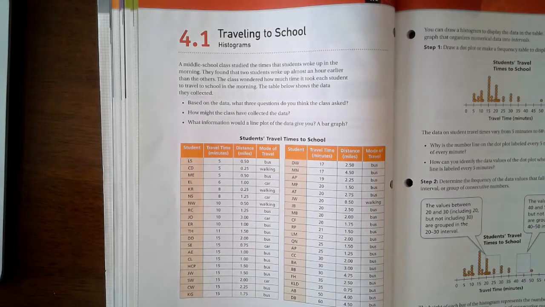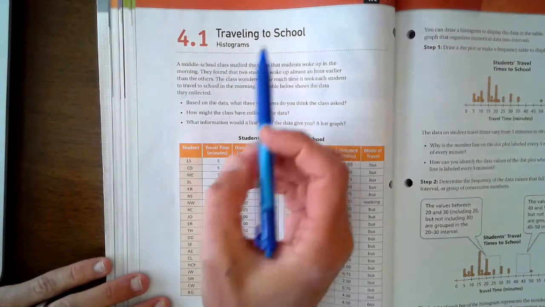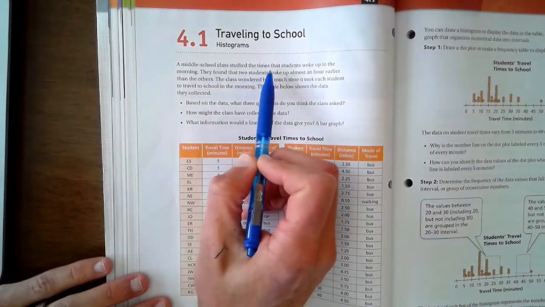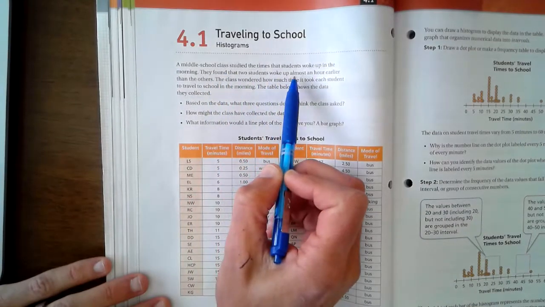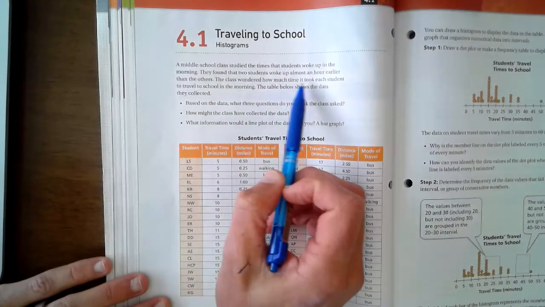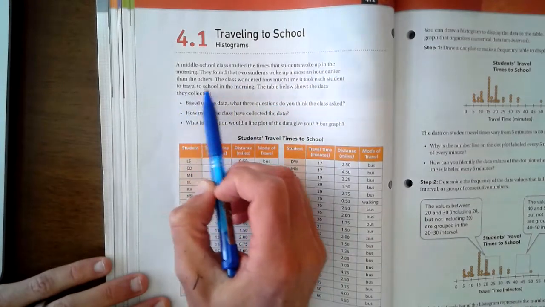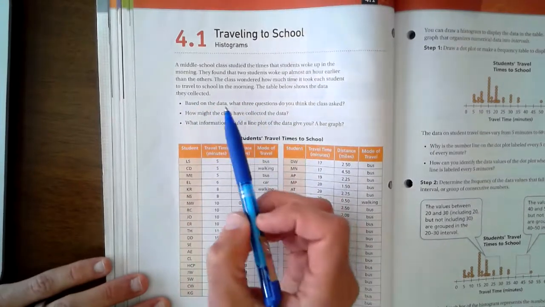As we talk about histograms today, I want you to think about the similarities and differences between histograms and bar graphs, because they are very similar. Okay, let's continue. Traveling to school, histograms. A middle school class studied the times that students woke up in the morning. They found that 2 students woke up almost an hour earlier than the others. The class wondered how much time it took each student to travel to school in the morning. The table below shows the data they collected.